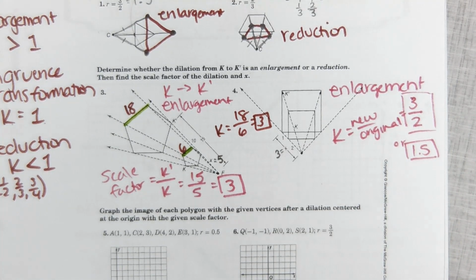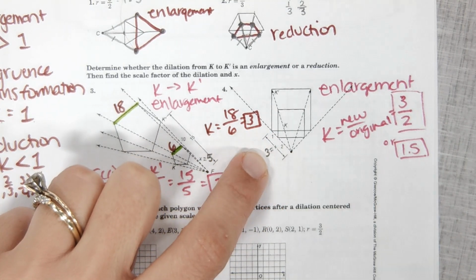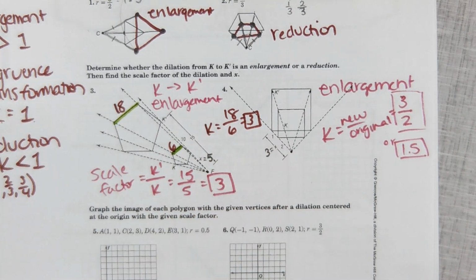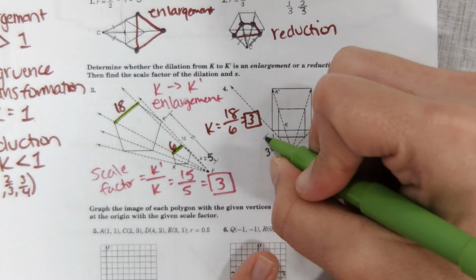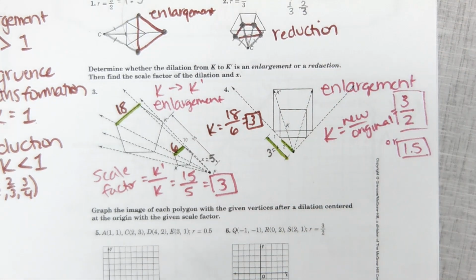Where are you getting the numbers? The length from the center of dilation. Yeah. So this was 3 units away, and then this was 2 units, so I put 3 over 2.